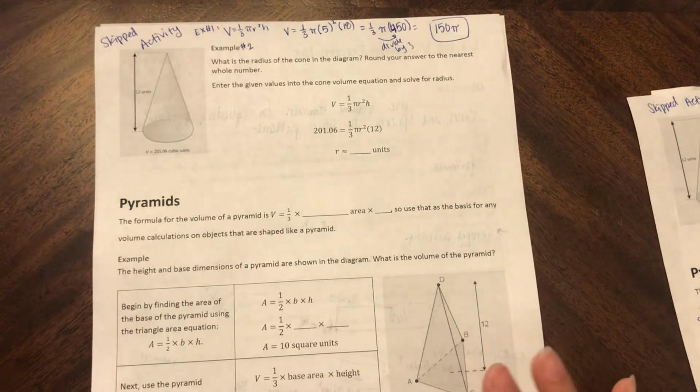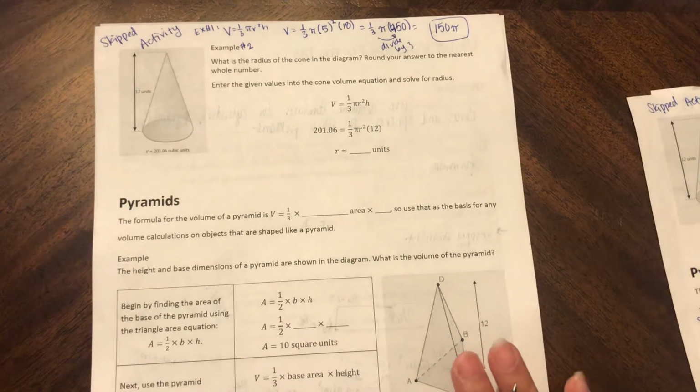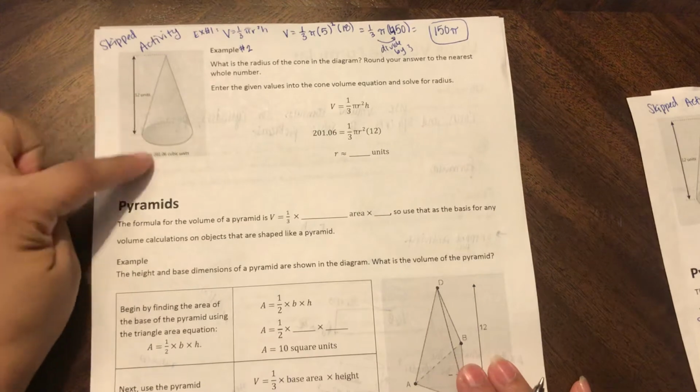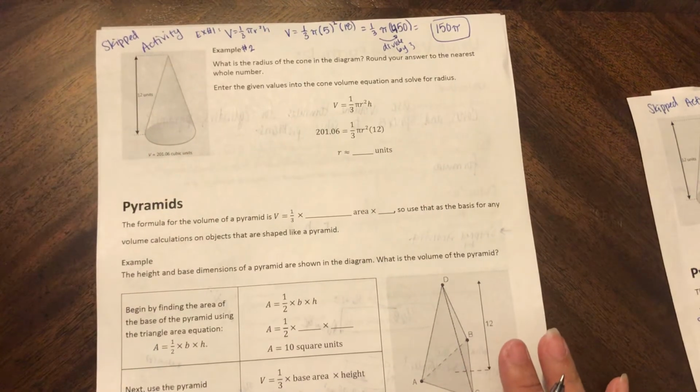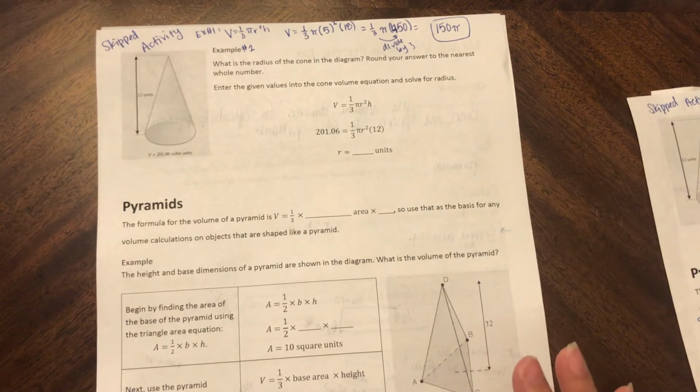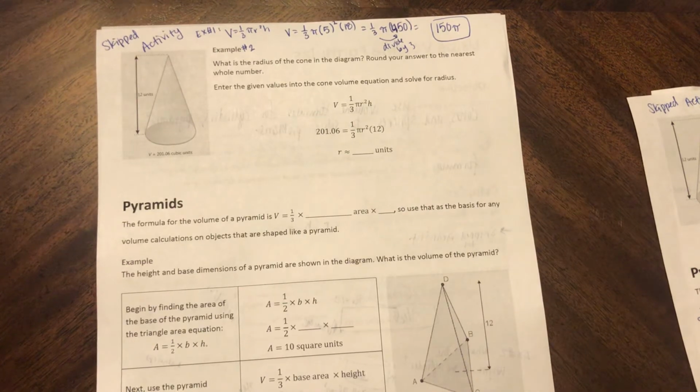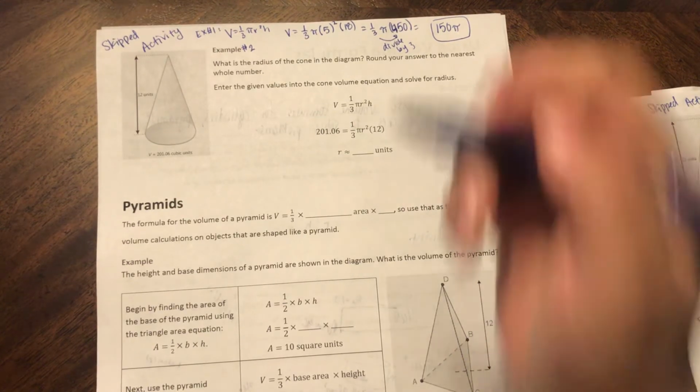Okay, so now we're going to move on to example 2, which is drawn in, thankfully. It says, what is the radius of the cone in the diagram? So they give you the total volume, and they give you the height. We're going to do it the same way we did the other example. It says, round your answers to the nearest whole number. So given the values in the cone, you're going to solve for the radius.